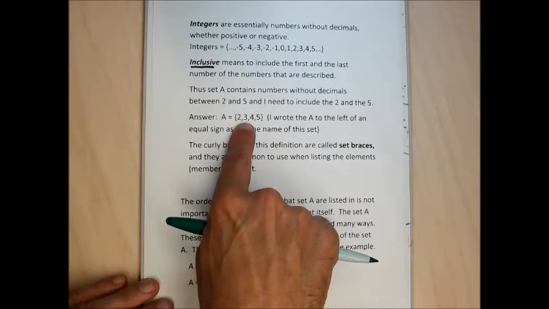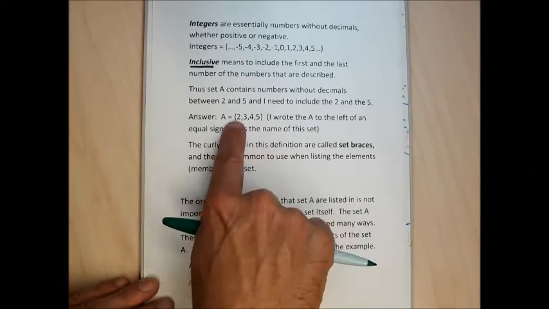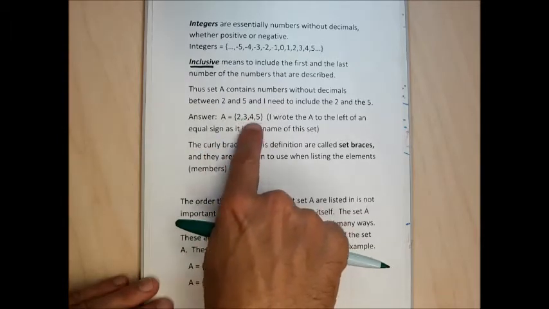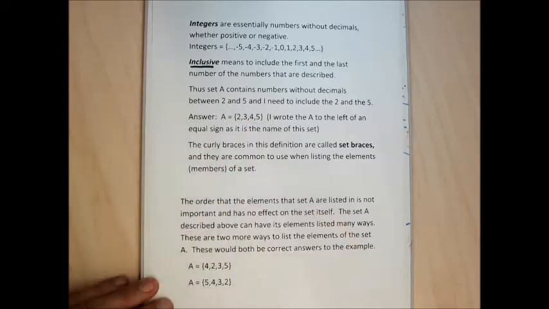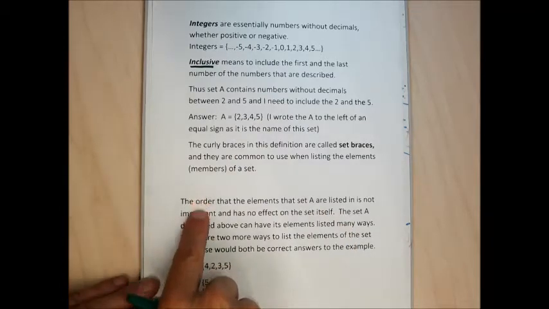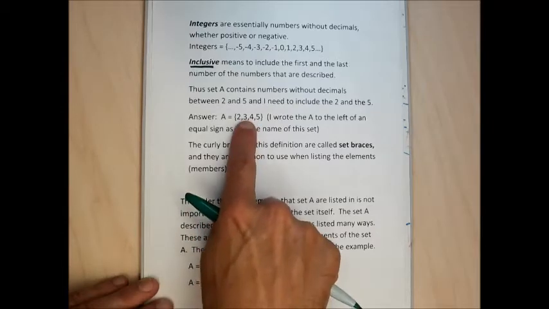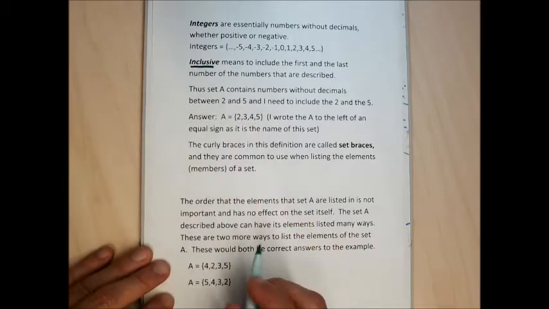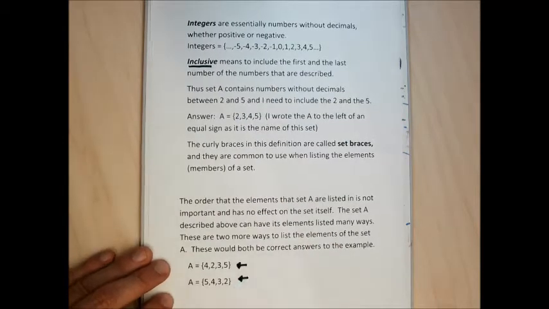And notice I wrote the set here with the numbers going from smallest to largest. This is not absolute. When you're listing the elements of a set, it's not really important the order that you write the elements in, and that's kind of what it says down here. I took the time to write A in kind of the natural order, but I didn't have to. And when I answered that example to list the elements of set A in set braces, I could have done either of these two choices. I'm sure there's other choices.